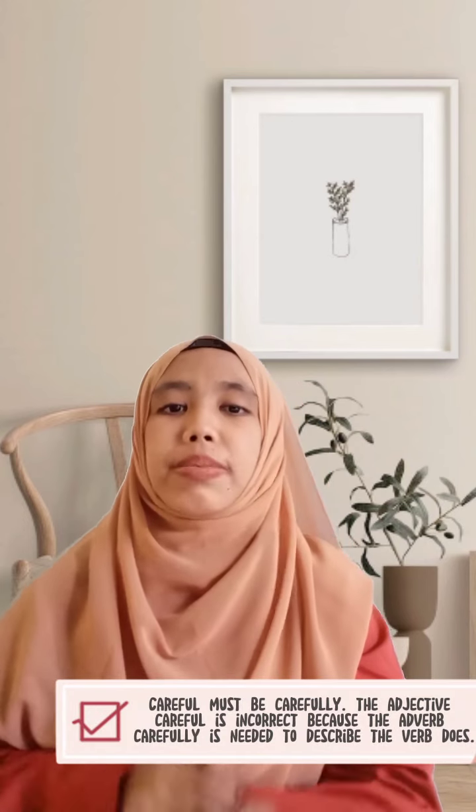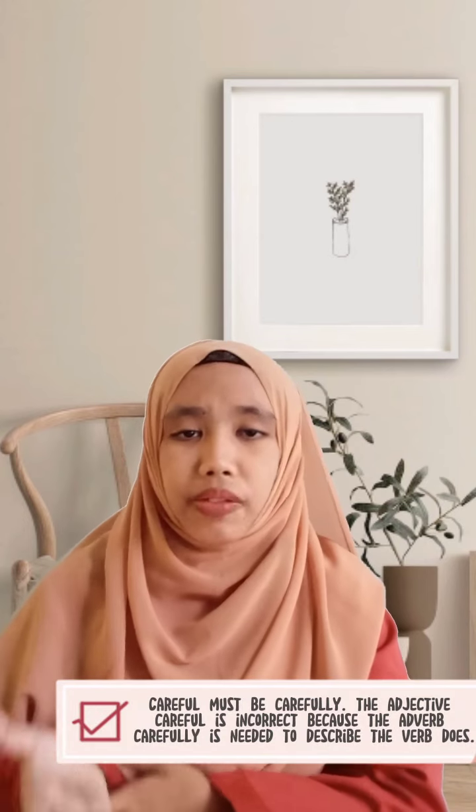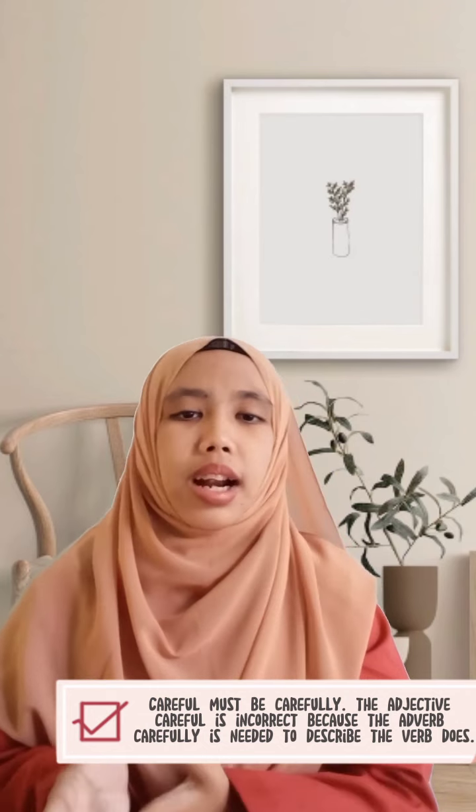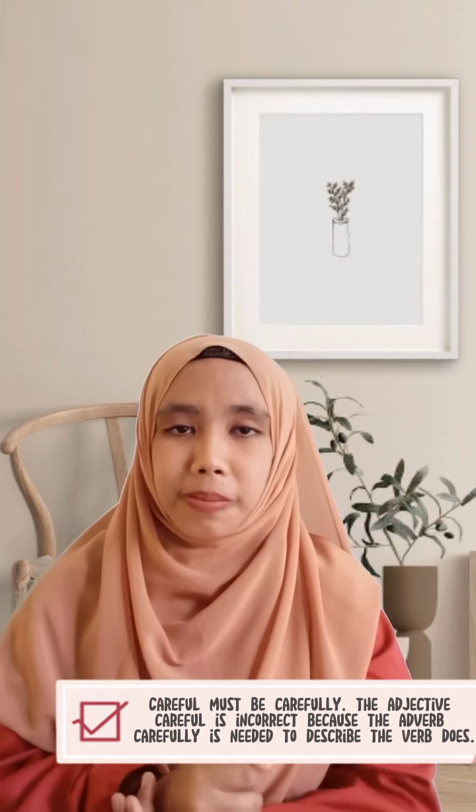Number 3: Mark always does his homework careful. It's incorrect because careful must be carefully. The adjective careful is incorrect because the adverb carefully is needed to describe the verb does.